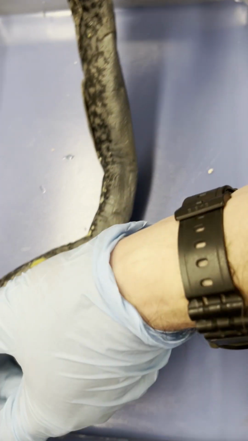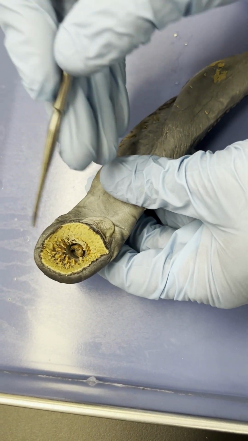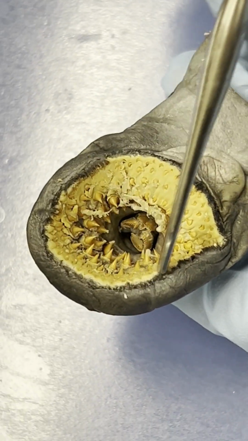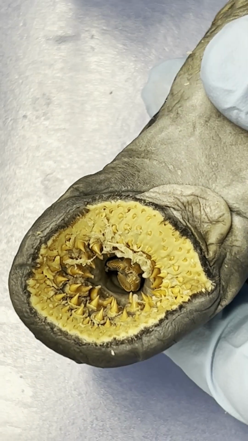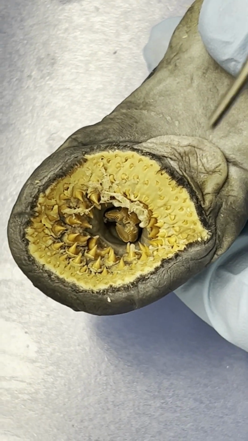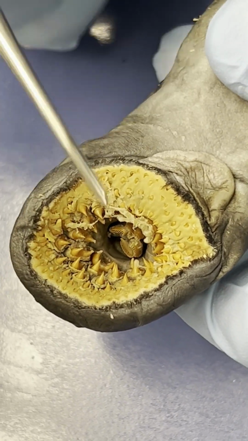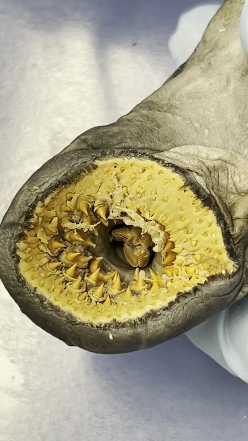But lastly, technically, it's going to be an internal structure. We're actually looking at its buccal funnel or buccal cavity. So there's three structures that I want you guys to know. Again, technically, these are internal structures. But around this buccal funnel, keep in mind, that whole thing is the buccal funnel where the fish latches onto a rock or host fish.